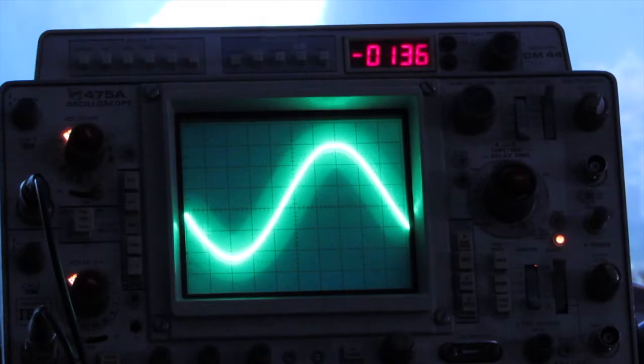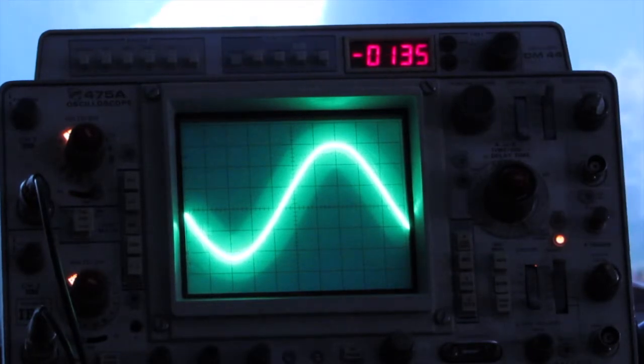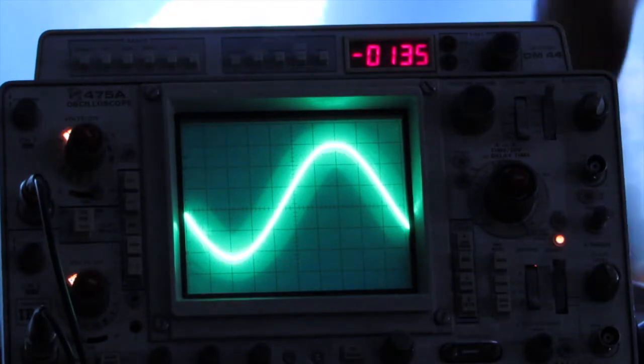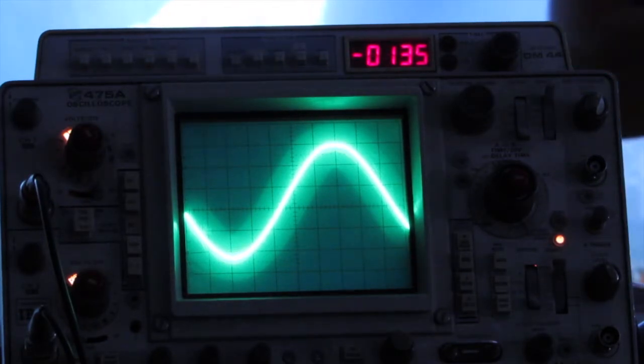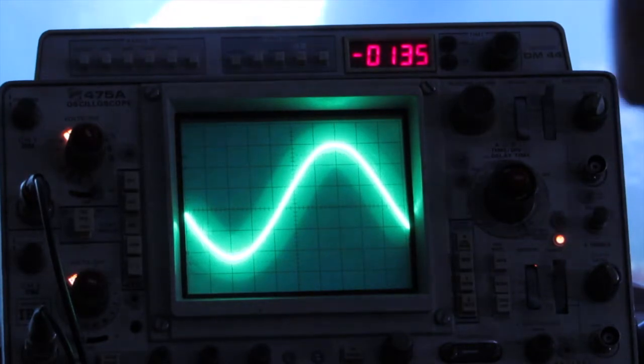And there's actually a mode in the scope where it'll trigger in either direction, but that will give you a waveform that'll have a double envelope. Okay, any questions on that? No. Good.